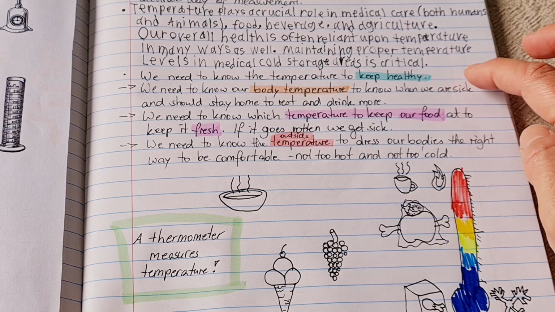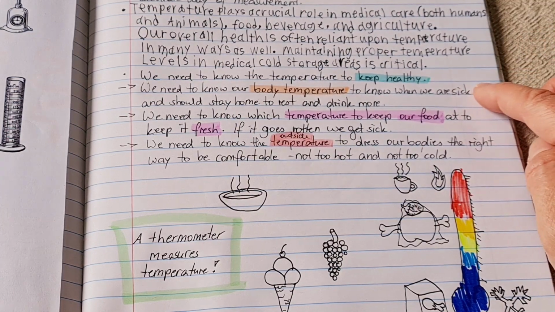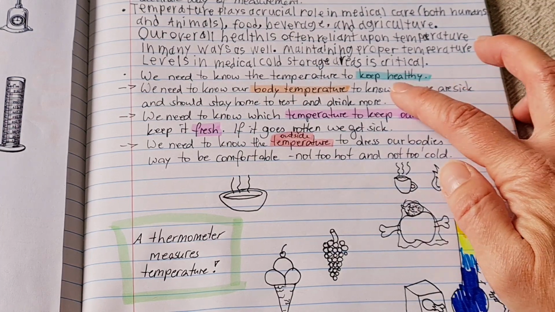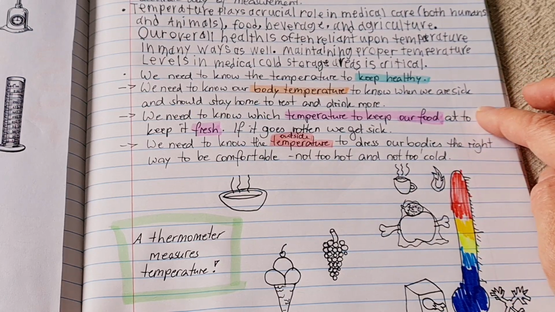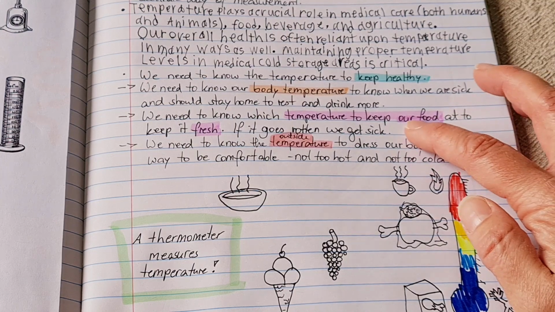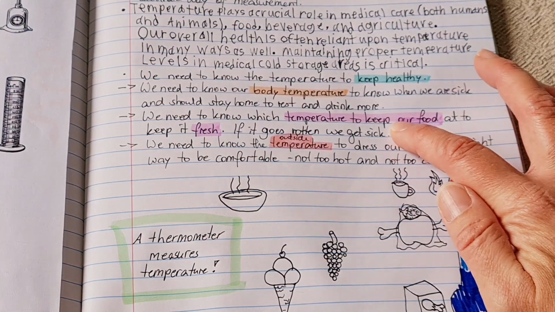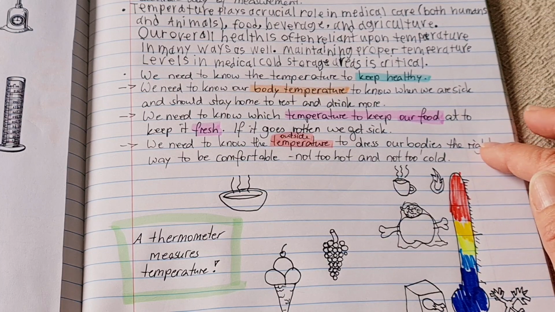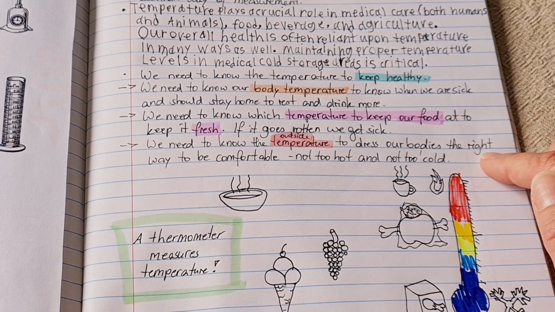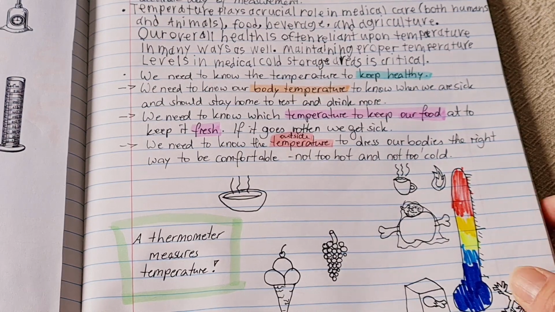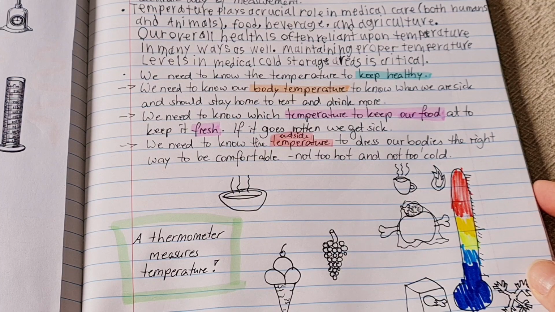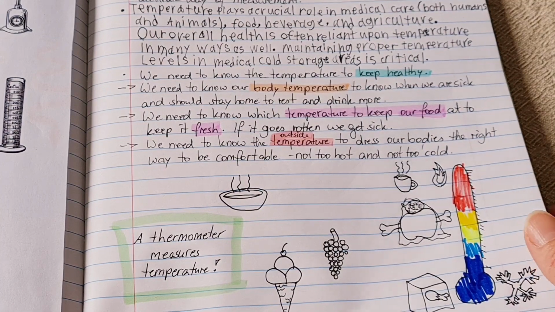We need to know our body temperature to know when we are sick and should stay home, to rest and drink more. We need to know which temperature to keep our food at to keep it fresh. If it goes rotten, we get sick. We need to know the outside temperature to dress our bodies the right way, to be comfortable, to not be too hot or too cold. So there are lots of reasons why we need to know the weather and the temperature.